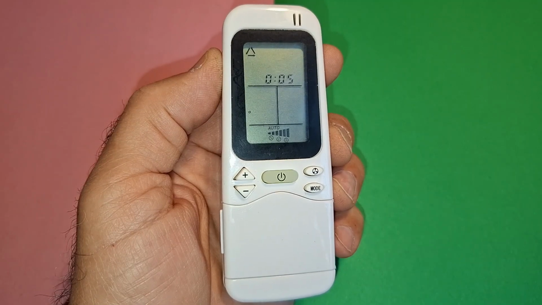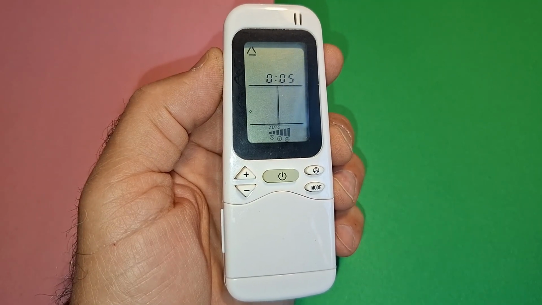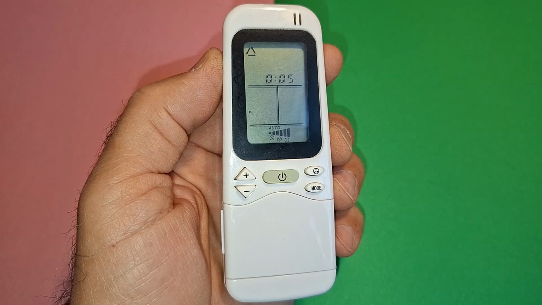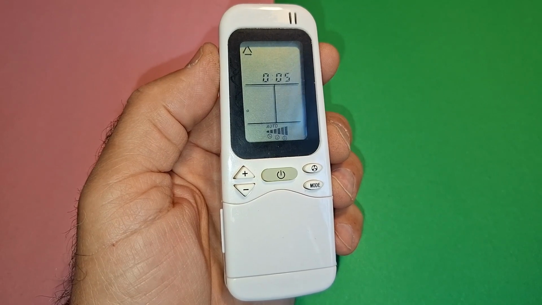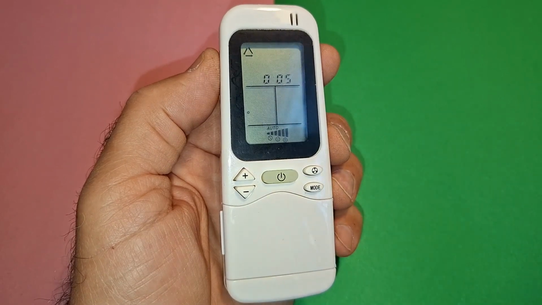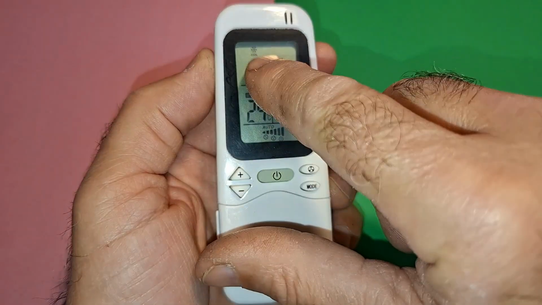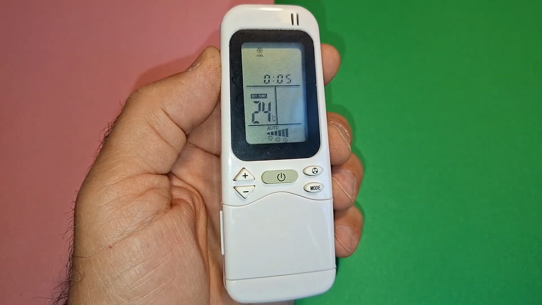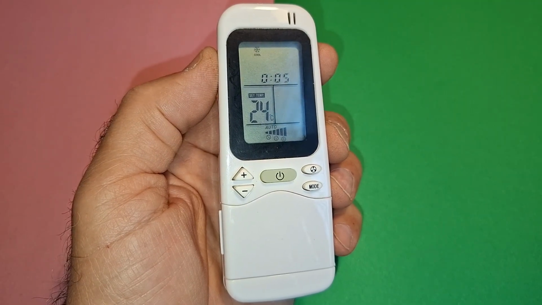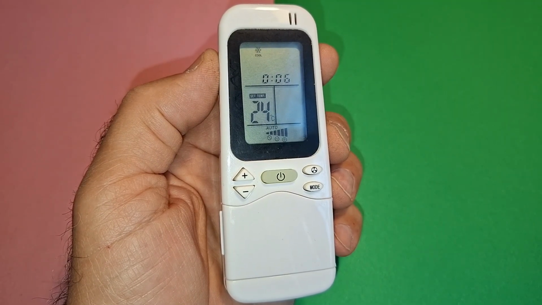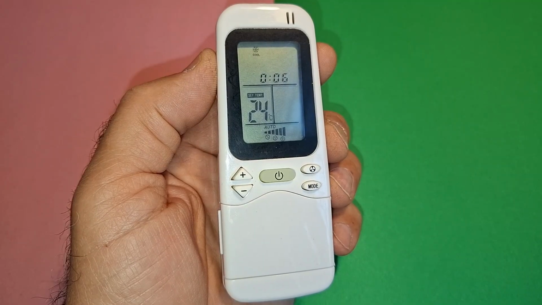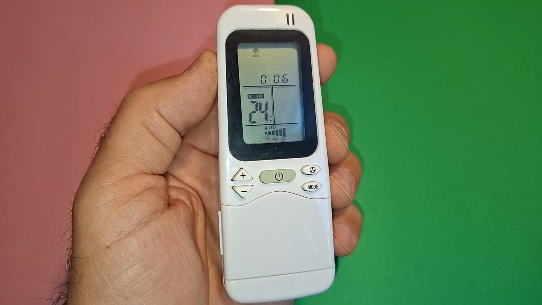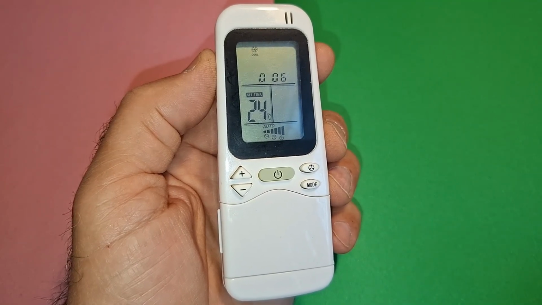We press the mode button. When the word cool and the snowflake symbol appear on the screen, the AC is in cooling mode. In this mode, it is recommended to keep the temperature between 22 to 24 degrees Celsius, 72 to 75 degrees Fahrenheit.